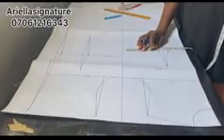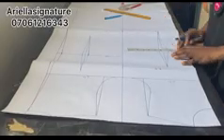Waist 30 divided by 4. So on my waistline, I'll drop my waist measurement 7.5. I will add this 1.5 to it, 7.5 plus 1.5 for that intake.